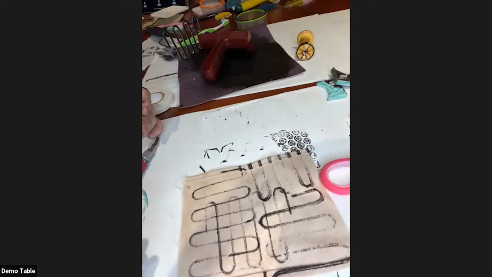And for any quilters who might be watching, this would be a great way to create some quilting blocks. You could do different drawing styles, different ways on your blocks, and then make a quilt with all your different fun marks that you've made.